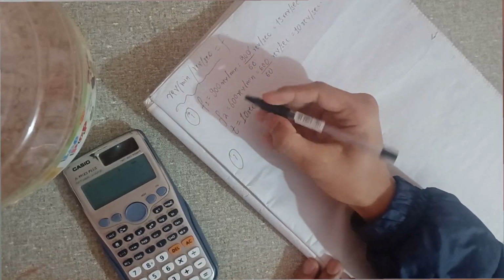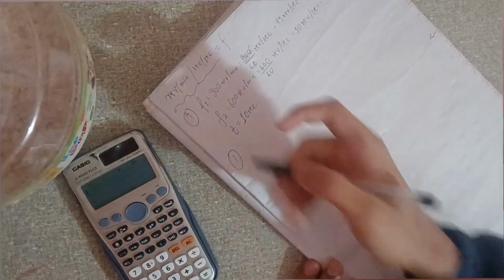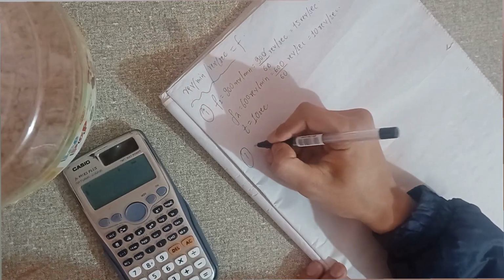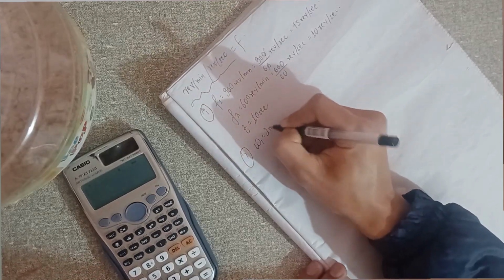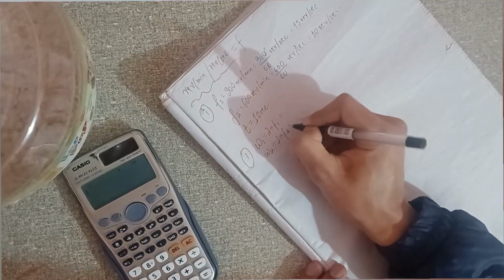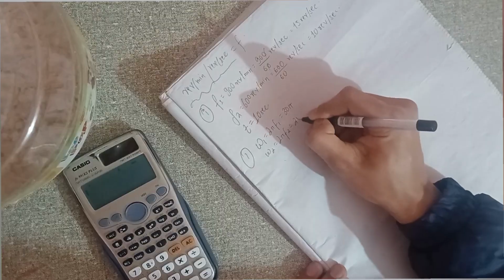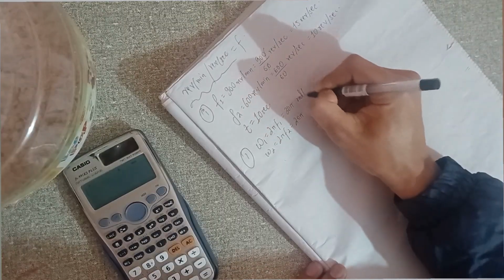To find the angular acceleration, we need to find the omega. So firstly, we need to find the omega. To find the omega, we basically do omega 1 equal to 2 pi f1 and omega 2 equal to 2 pi f2. This will be 30 pi, and this will be 20 pi radians per second.